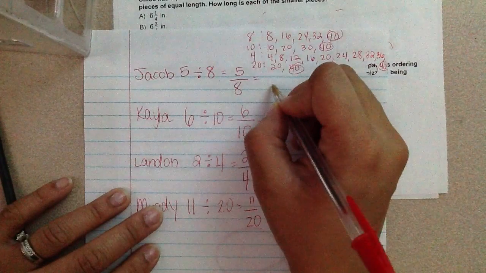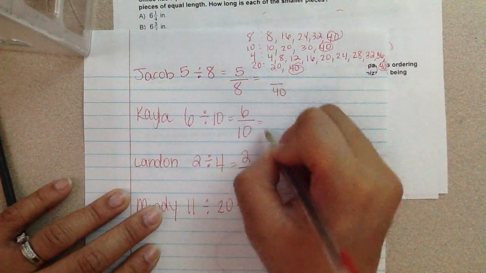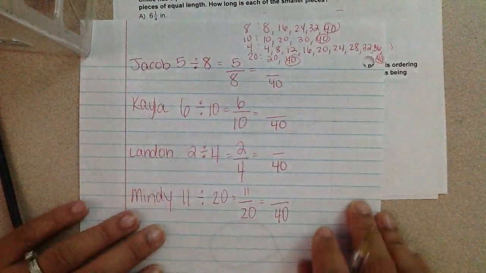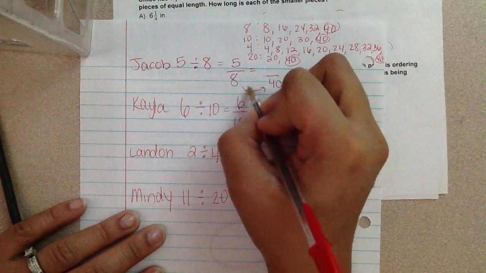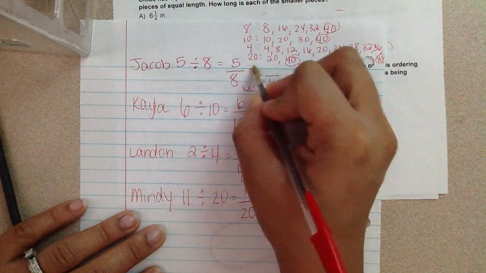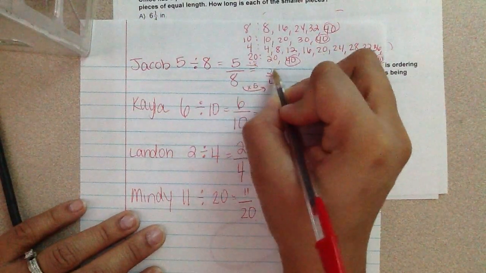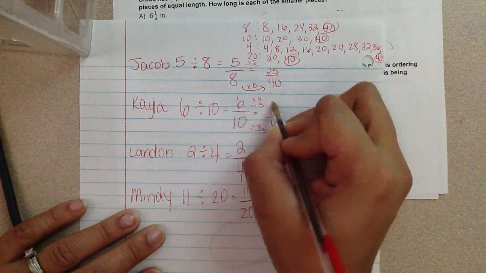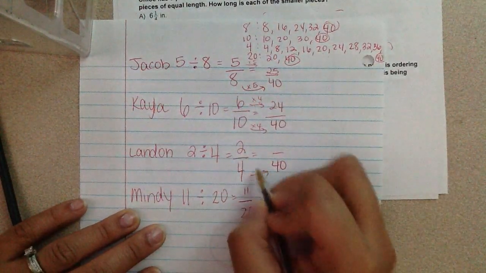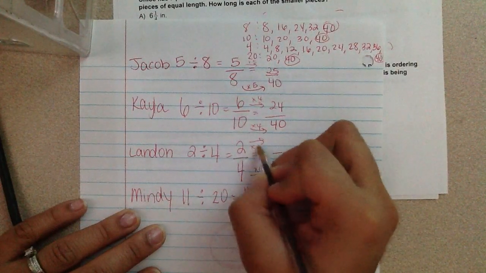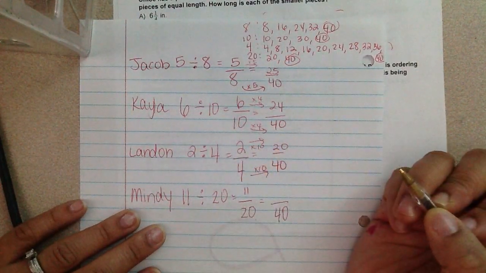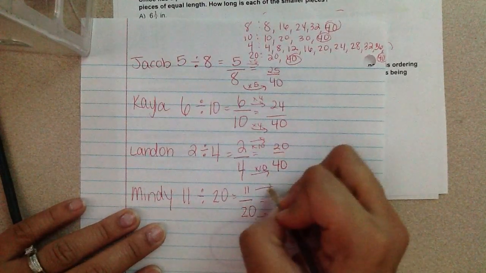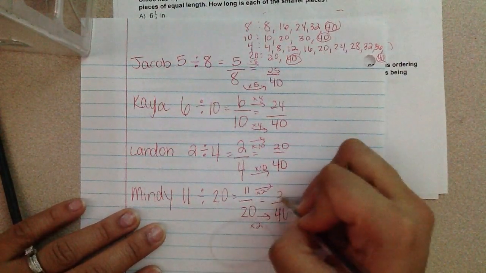Okay? So I'm going to set them equal to a denominator of 40 to compare to see who has the bigger numerator in general. 8 times 5 is 40, so I'm going to do 5 times 5, which is 25. 10 times 4 is 40, and 6 times 4 is 24. 4 times 10 is 40, and 2 times 10 is 20. And 2 times 20 is 40, and 2 times 11 is 22.